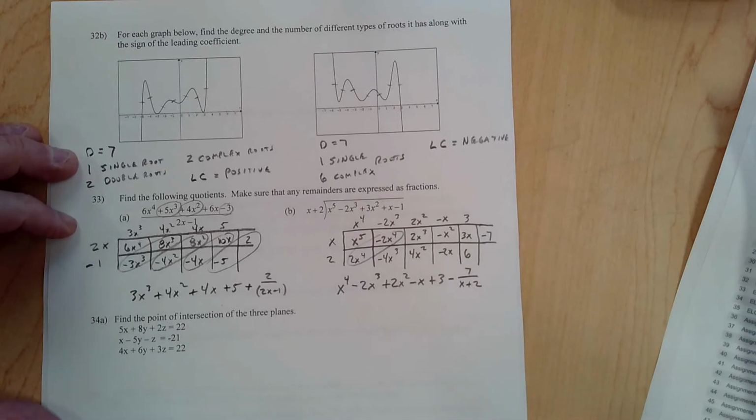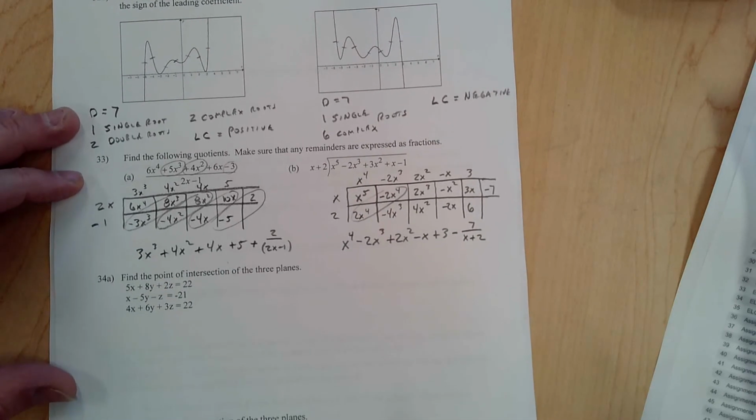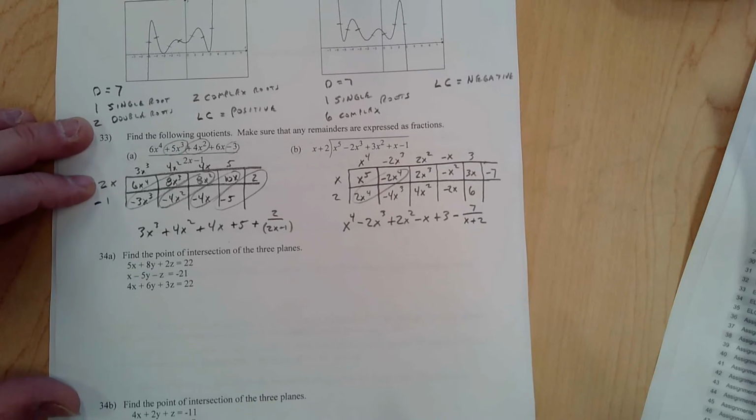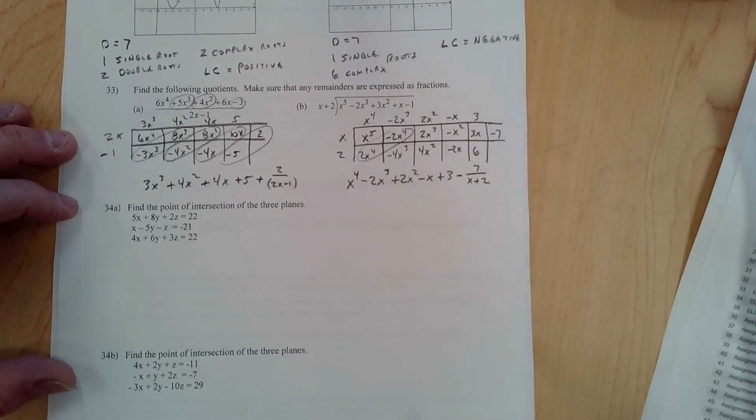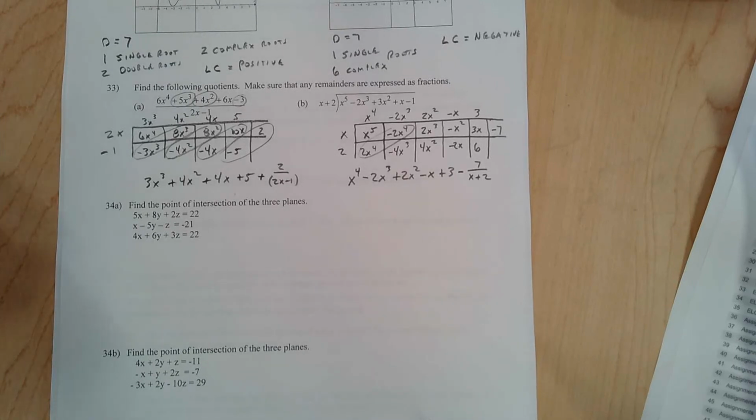Okay. So that's some polynomial division. Hopefully that jogged your memory. Now let's head to some 3 equations with 3 unknowns problems.